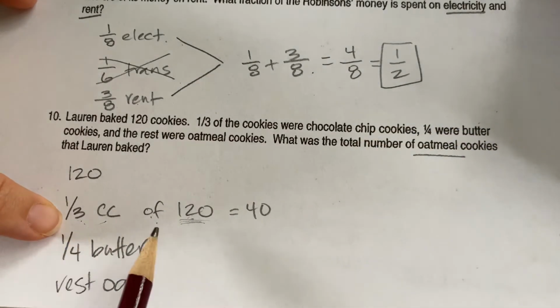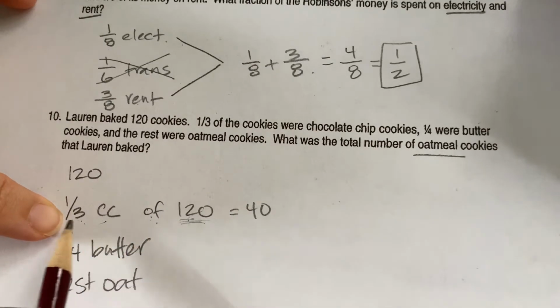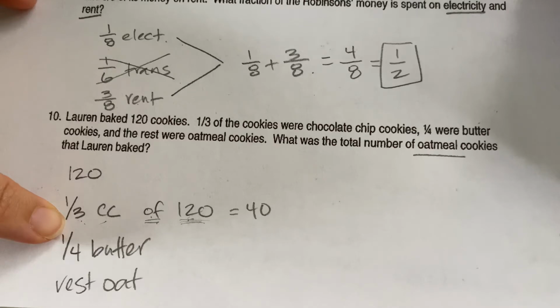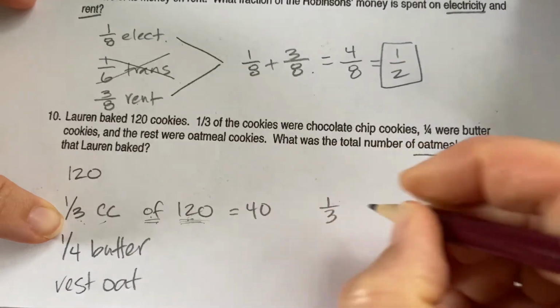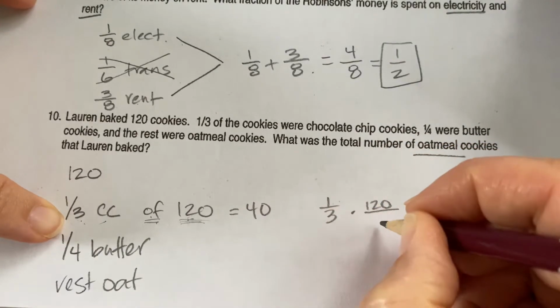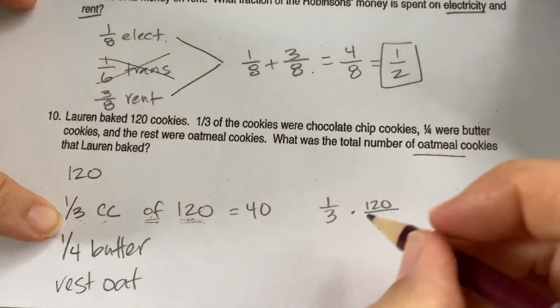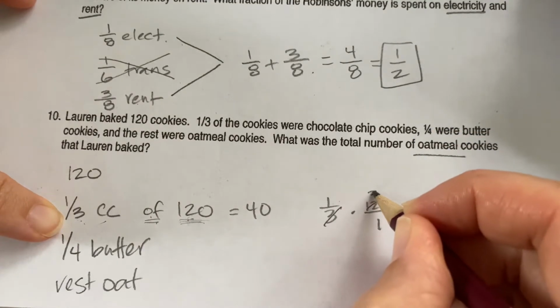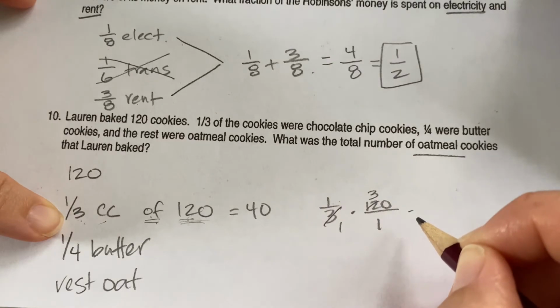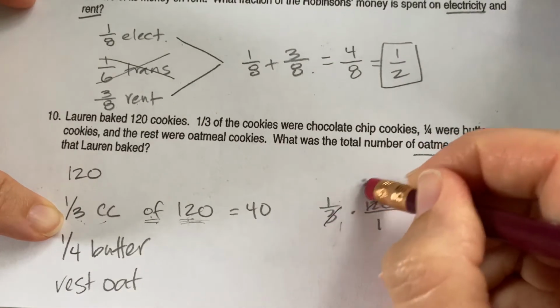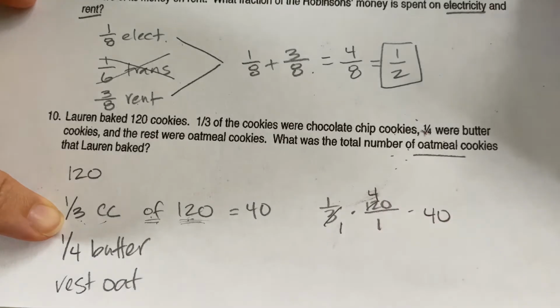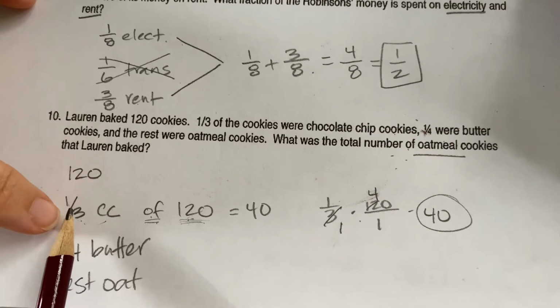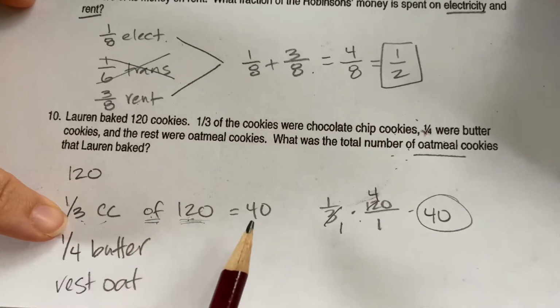And I wanted to point out too, 1/3 of 120, remember, of translates to multiply. So another way you could figure out this situation is doing 1/3 of 120, and you simply multiply 1/3 times 120. And if you do that, you get 40. You would get 40. So you get the same answer. So remember, of means multiply. But if you ever have to figure out 1/3 of something, all you do is divide it by 3.